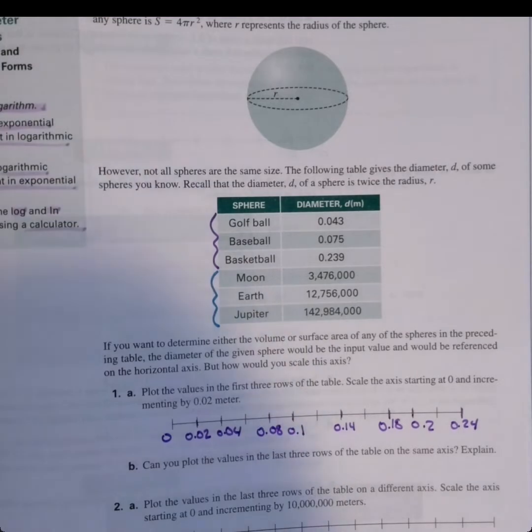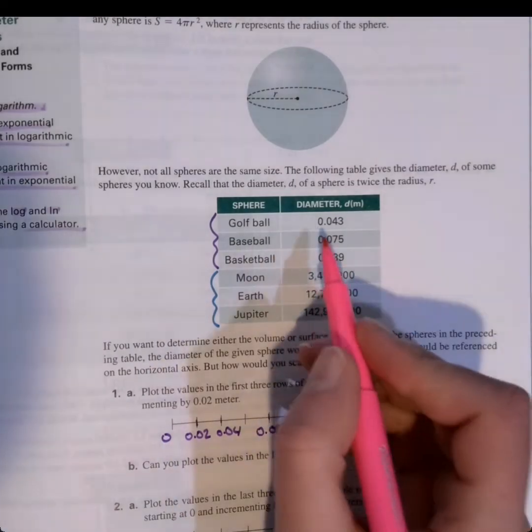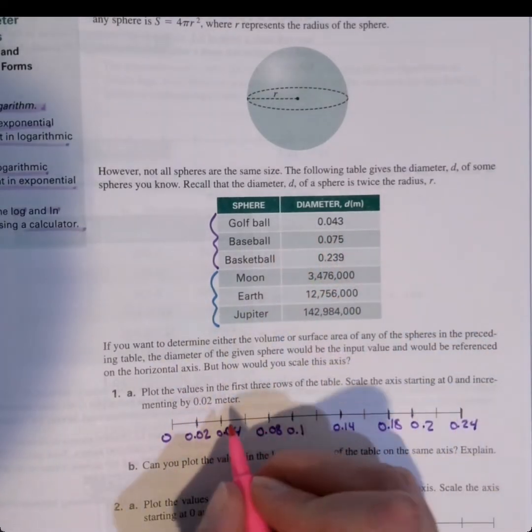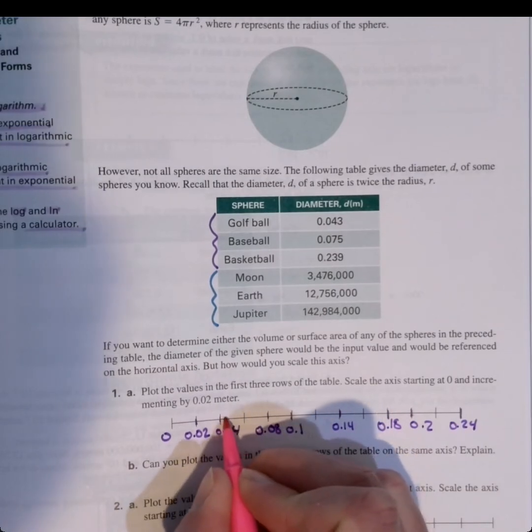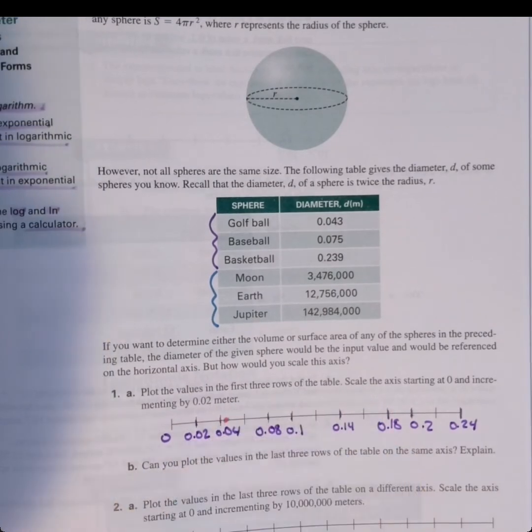All right, so I'm going to plot each of our points. I'm going to use different colors so my labels don't blend in with it. So the first one, the golf ball, 0.43. So this is 0.6, and 0.5 would be halfway in between. So 0.43 is going to be closer to the 0.4, not quite to the halfway mark there.